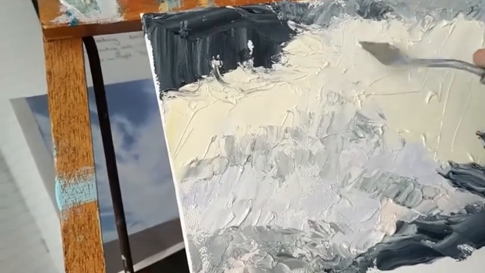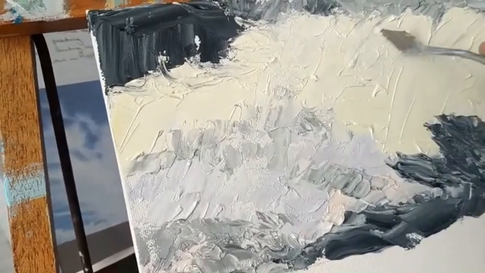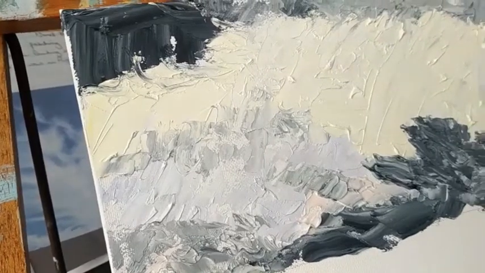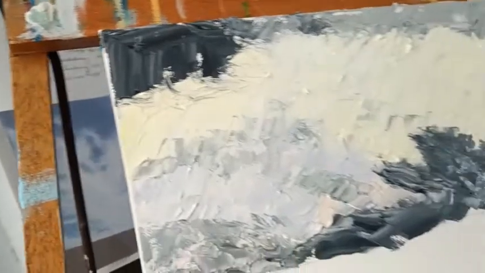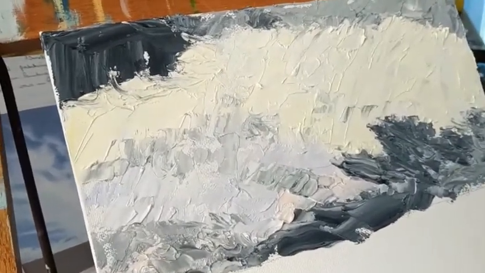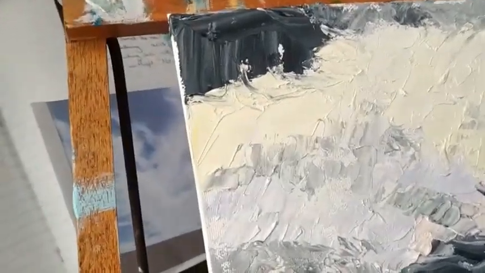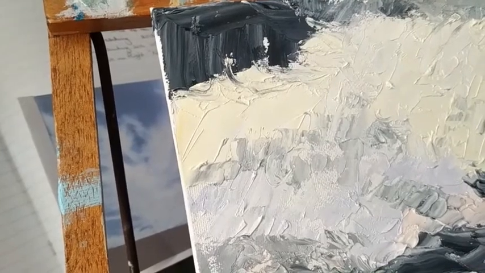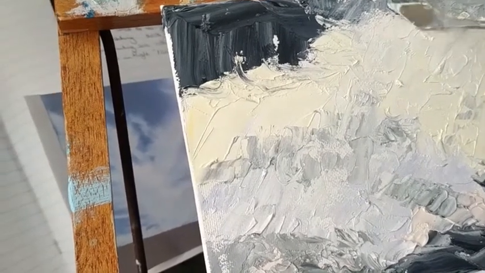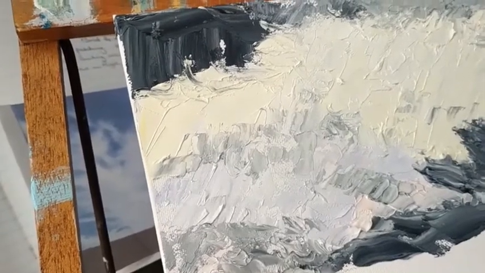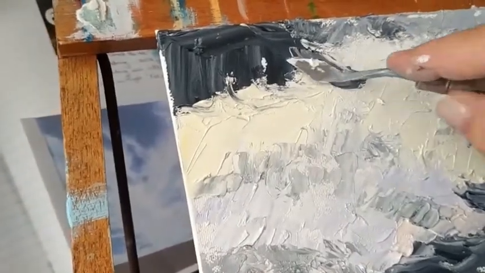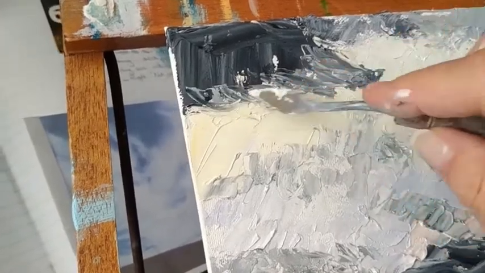Make sure that your whole canvas is covered and colored. Okay, so now I'm bringing a bit more of my grays into my white color, just where I think I see it. What you can hear is me scraping the paint off my paper palette.